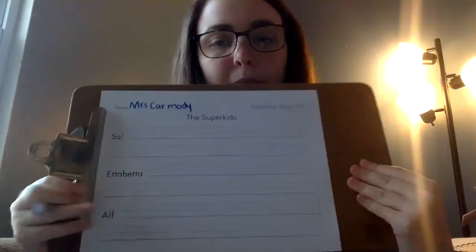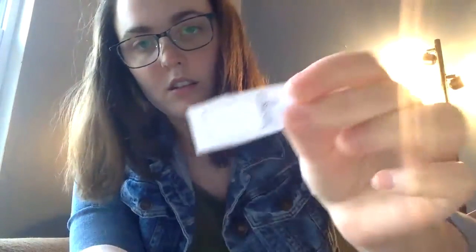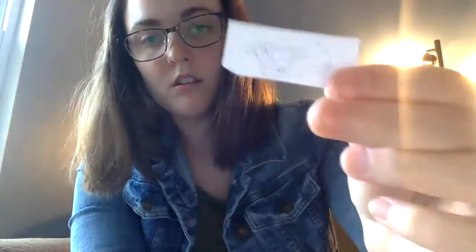You have this paper. Then you also have a paper that has little pictures. So we see pants, tag, bed, bag, sled, and ants. So you're gonna put them together in their rhyming ones.